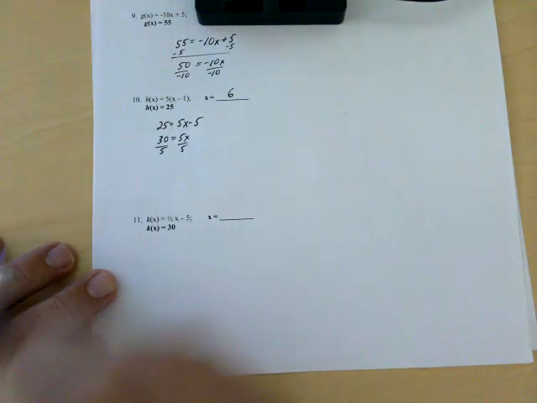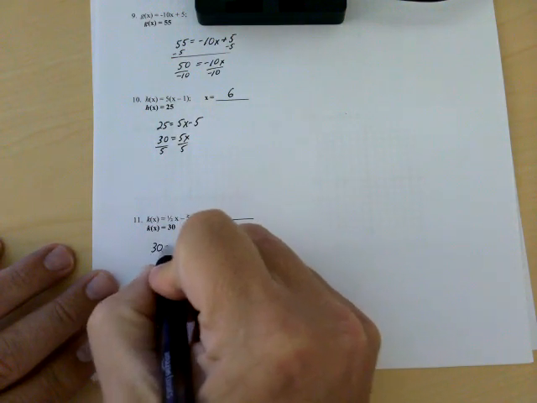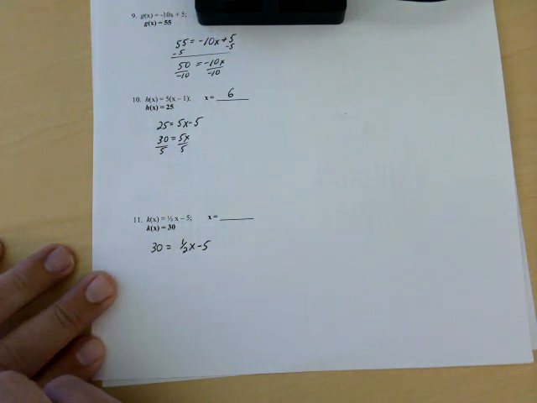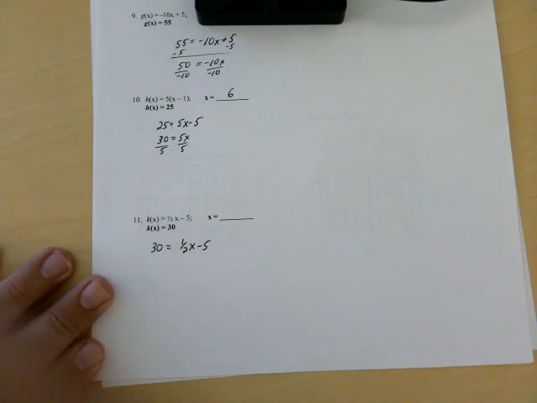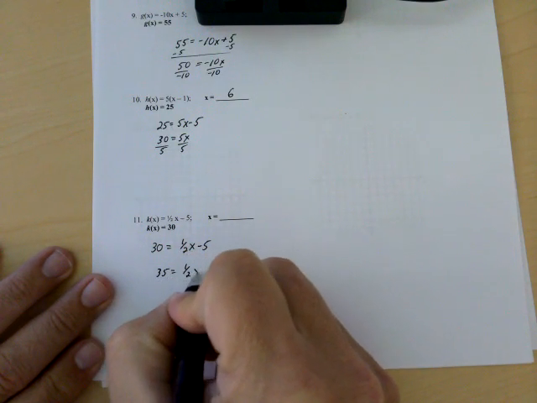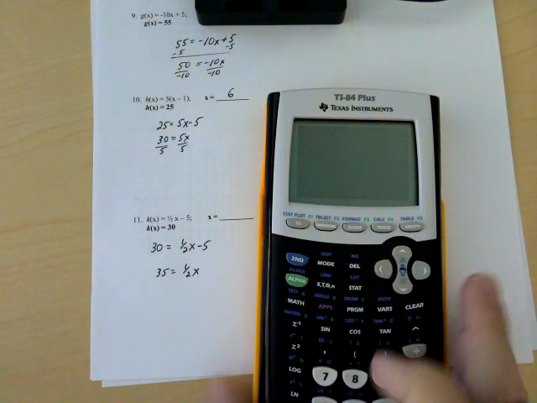Okay, last one. We want an outcome of 30. We're taking half of our input, and then we're subtracting 5. Okay, so to solve this, we add a 5, so now it's 35 equals a half of some number. And remember with this, we know we have to divide by half.